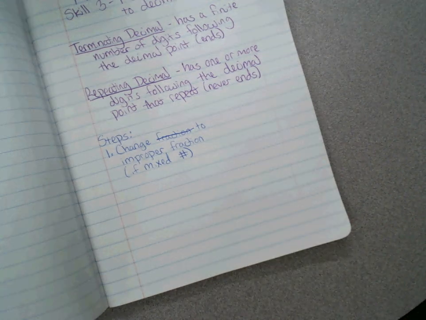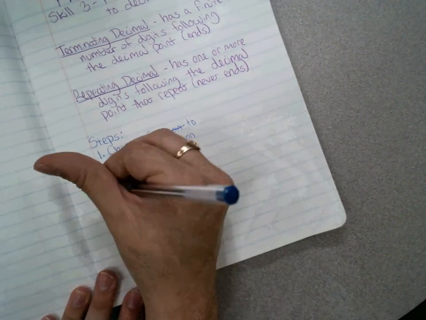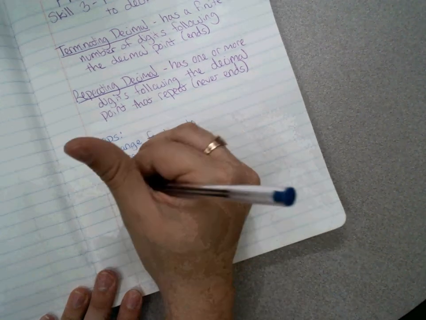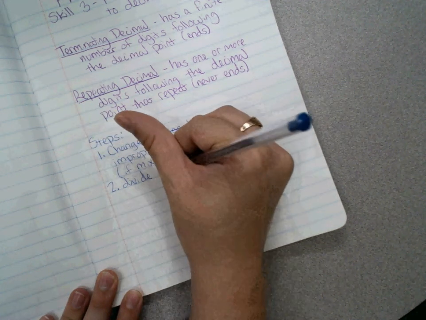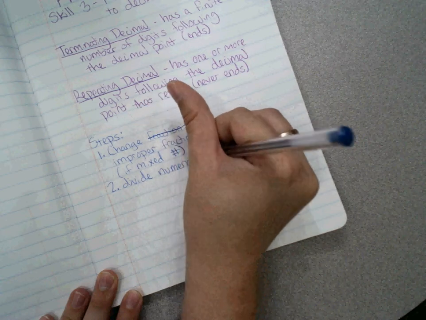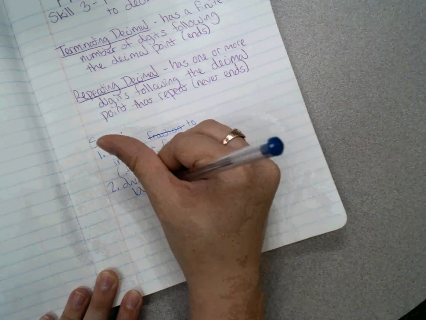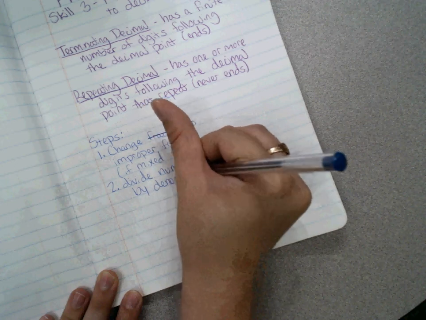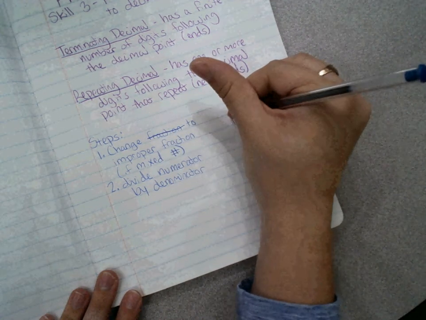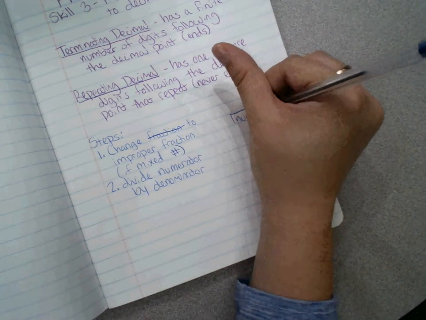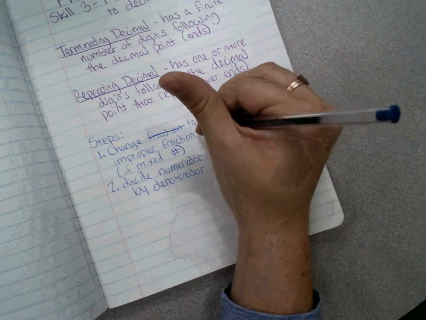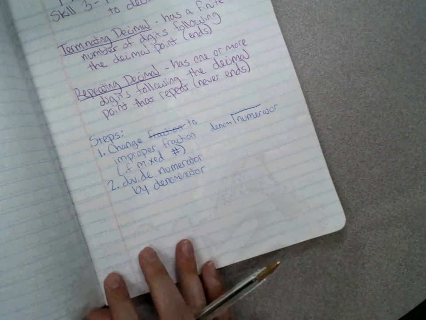And then all you do after you change it to improper fraction is you divide the numerator by denominator. And then you just go through your division. So when we draw it out, the numerator will always be on the inside and the denominator on the outside in our long division. So our long division gets set up like that.